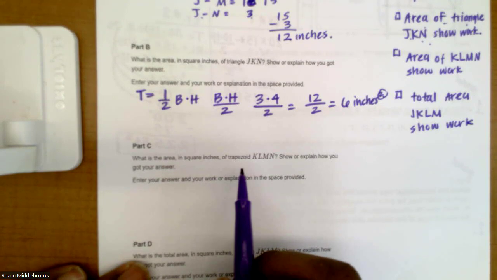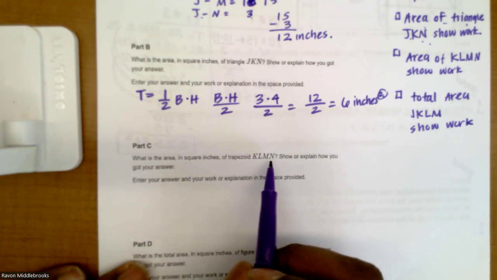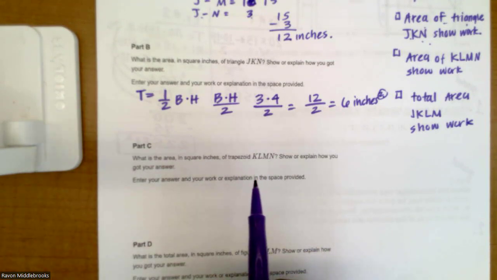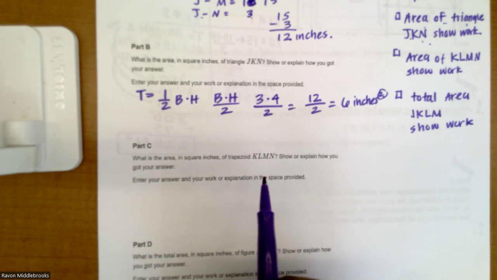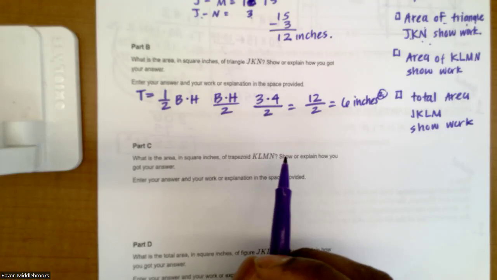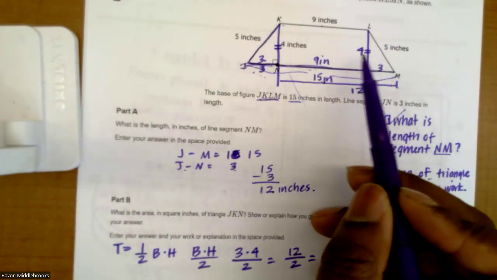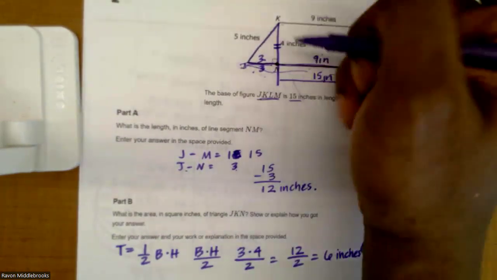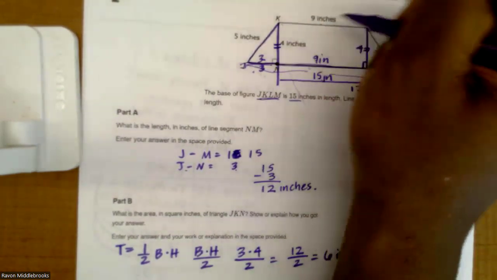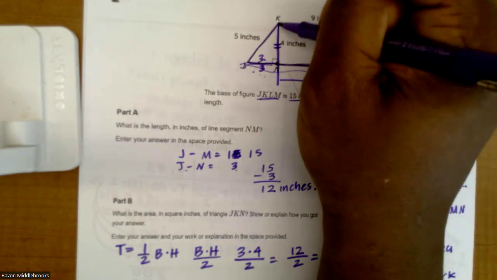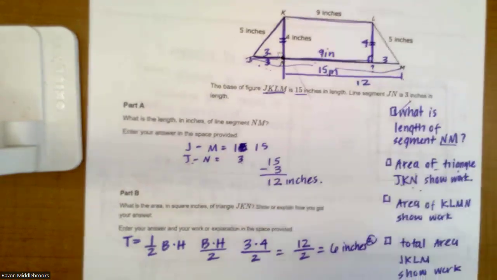What is the area of trapezoid KLMN? Well, in the trapezoid, there are multiple shapes. I can find the area of the square, and then I can find the area of the triangle.